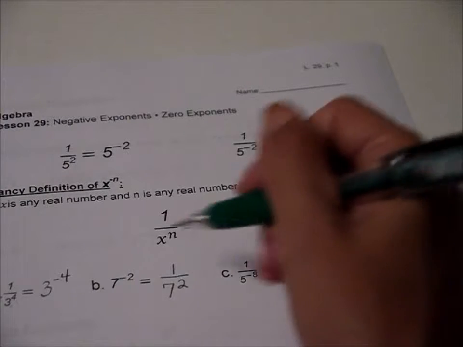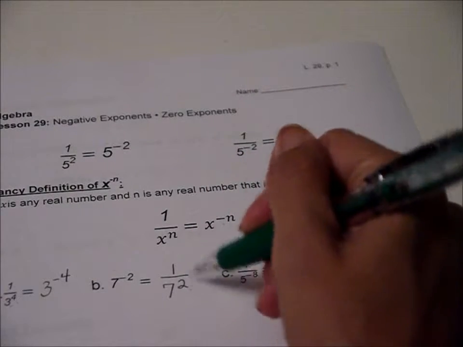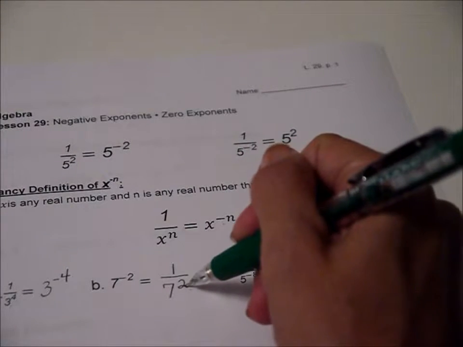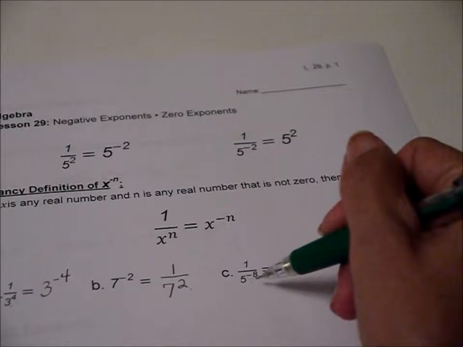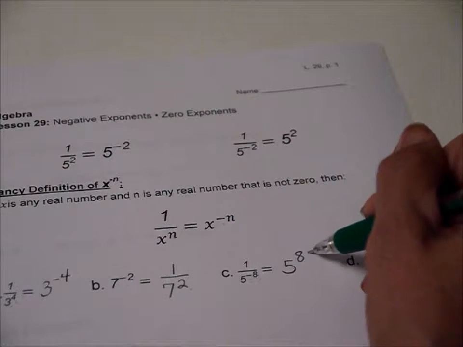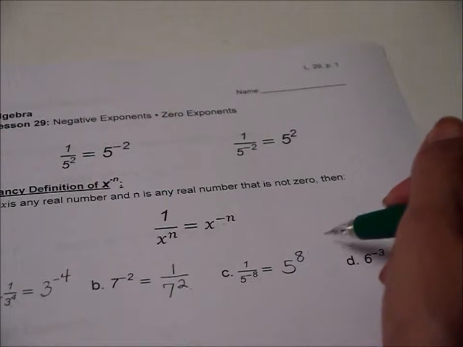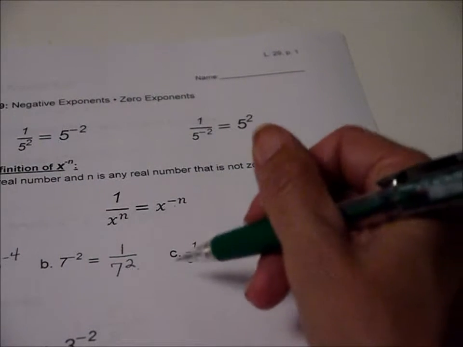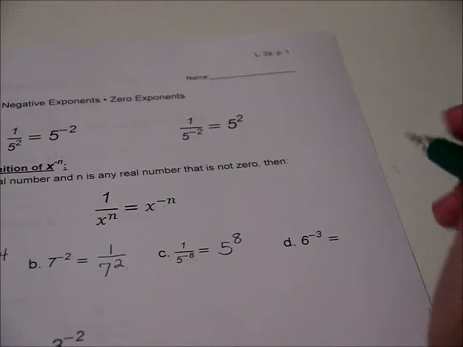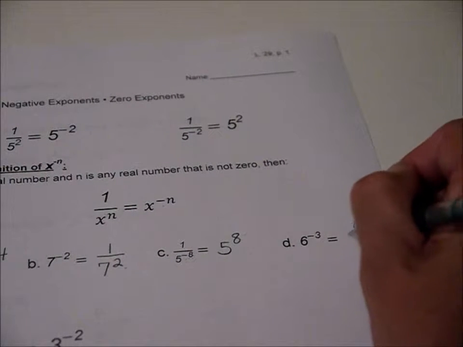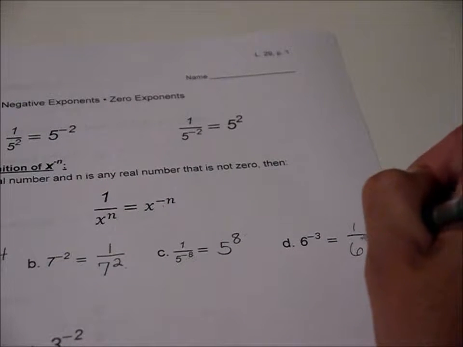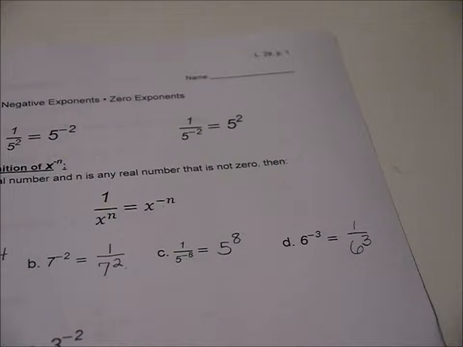Now he's in the numerator. See how it switched when it went to the denominator? Went from negative to positive, went from negative to positive. So you can have negatives below. It just means when you go to the numerator, it becomes positive, or negative if it started out as a positive. 6 to the negative 3 would be 1 over 6 to the positive 3.